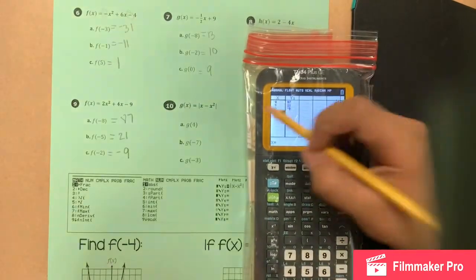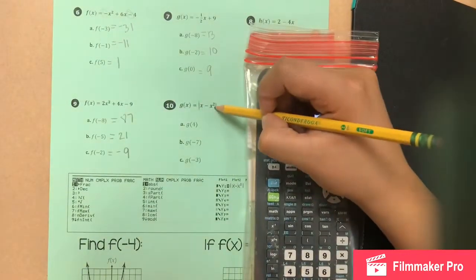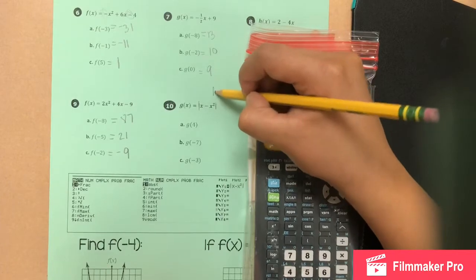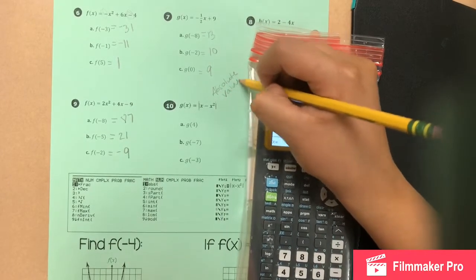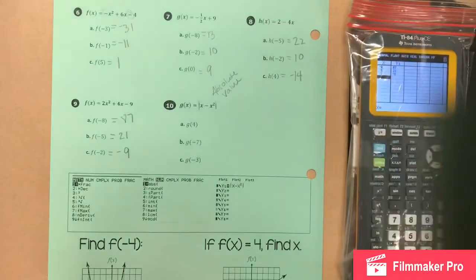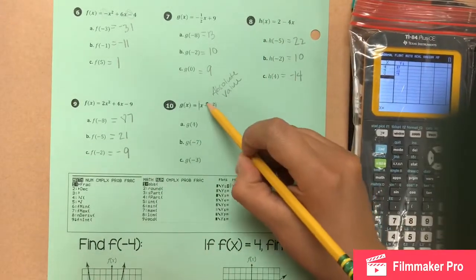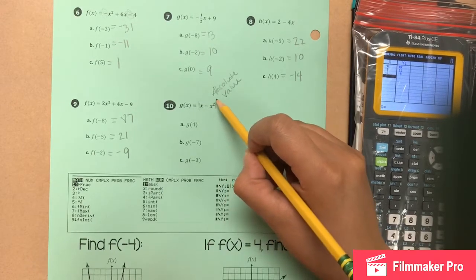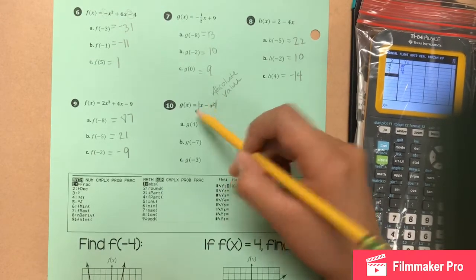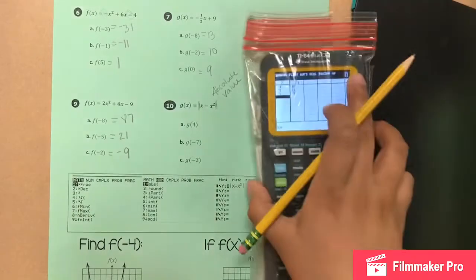Last but not least is a new one that we need to at least know how to type in. These bars, okay, stand for absolute value. So absolute value is no matter what result I get from this equation right here, it comes out positive. So it makes any value positive. So we're going to tell our calculator to do that.